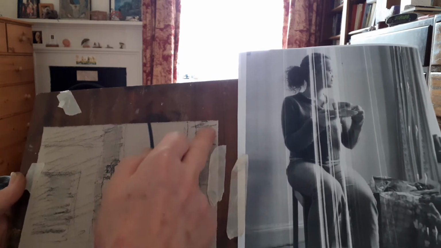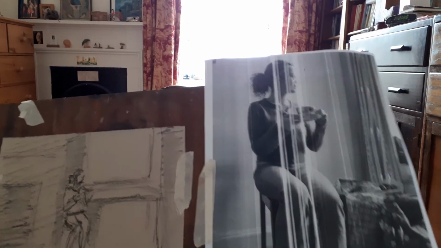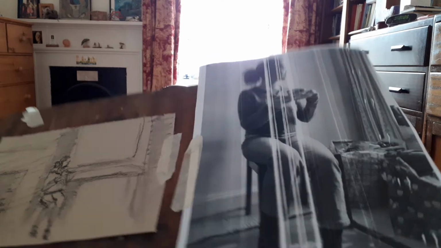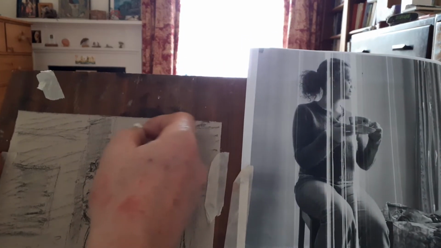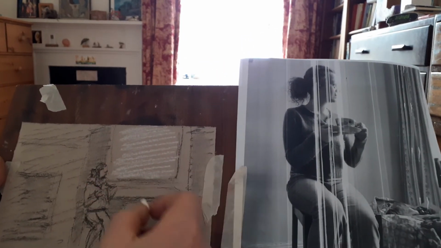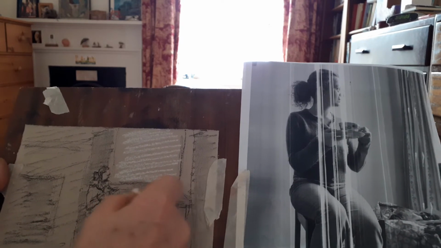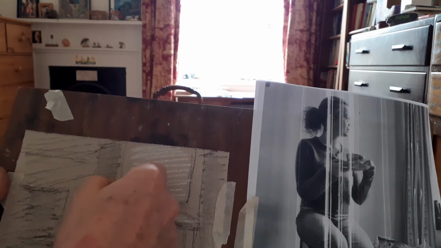And because it's grey paper, I can also try a bit of chalk, which is a nice quick way of getting in some light. So I've got plenty of light coming through the window. There's light on the desk. And when I look at the photograph, there's light on the front of Iris's face.